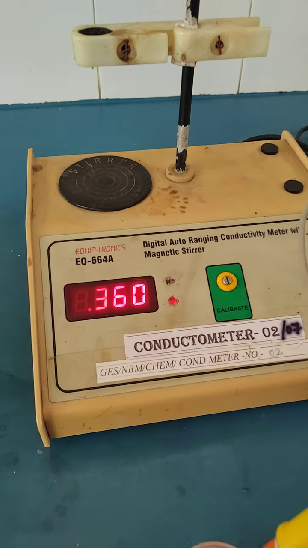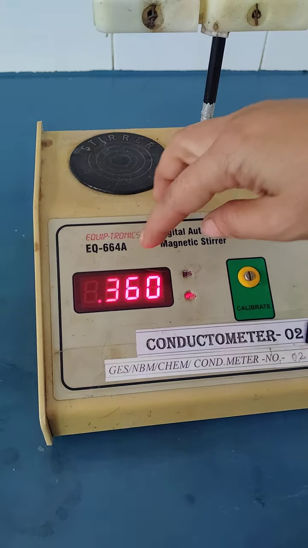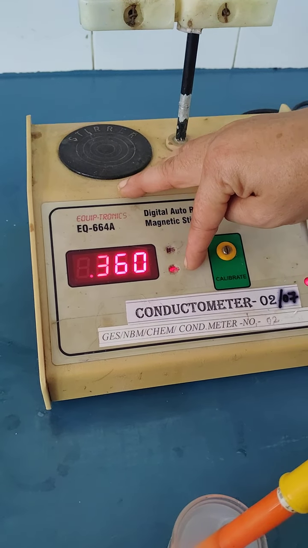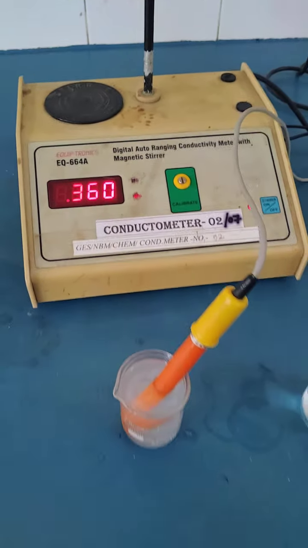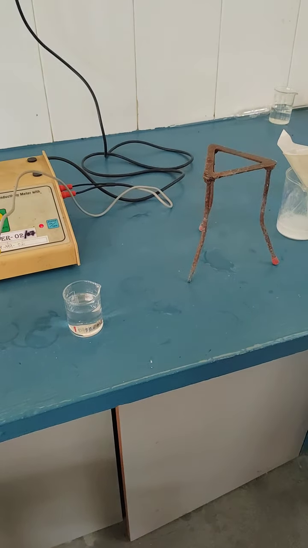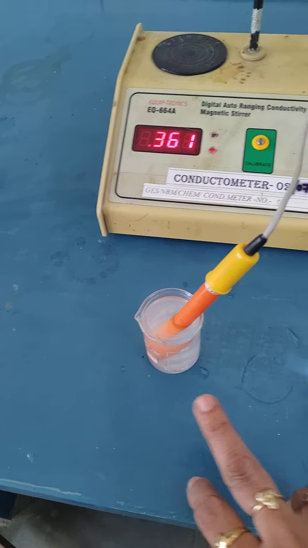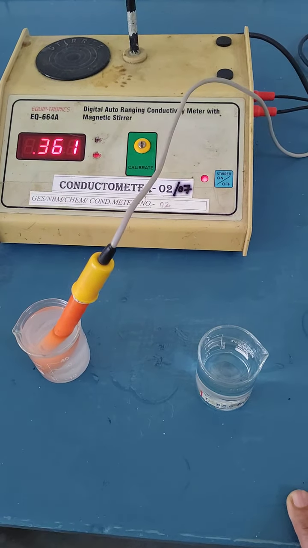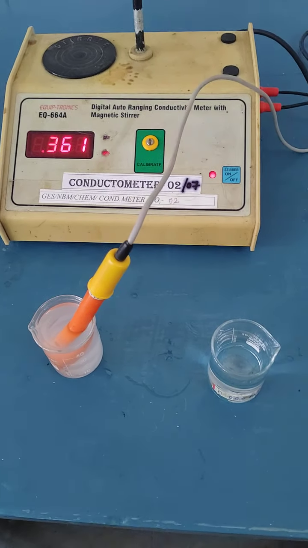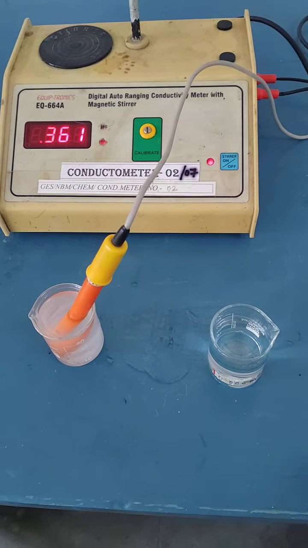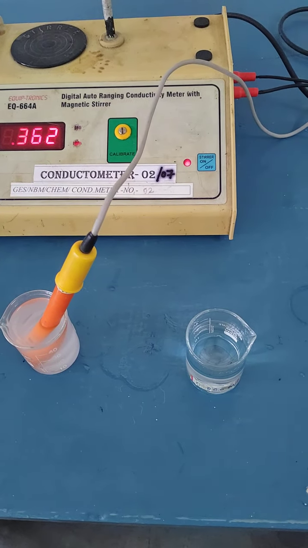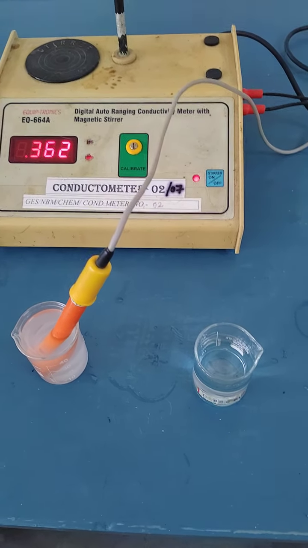On the display you will get the reading for the barium sulfate solution. Your reading is 0.360 into 10 raised to minus 3, as the reading is in millisiemens. Now, next you have to do the calculations. This is the way to measure the conductance of your conductivity water, barium sulfate and calcium sulfate. You also have to calculate the cell constant as previously shown by Supriya ma'am. In the same way, measure the conductance of your 0.1 N KCl; the cell constant is equal to the specific conductance of 0.1 N KCl divided by the conductance of 0.1 N KCl. Madam is going to show you how to calculate the solubility and solubility product of the sparingly soluble salt from the conductance measurement.